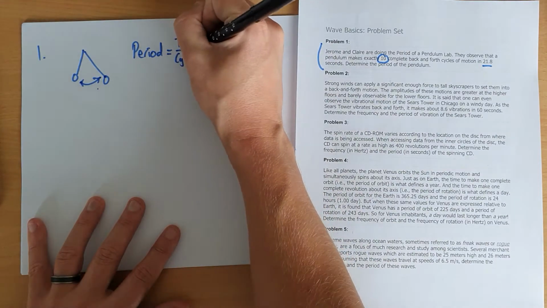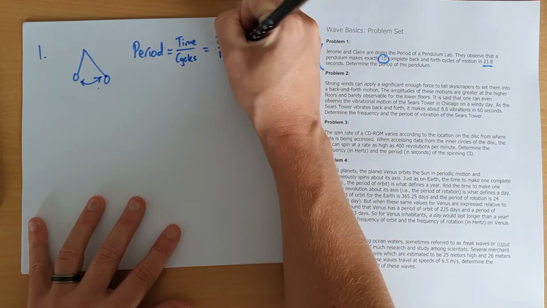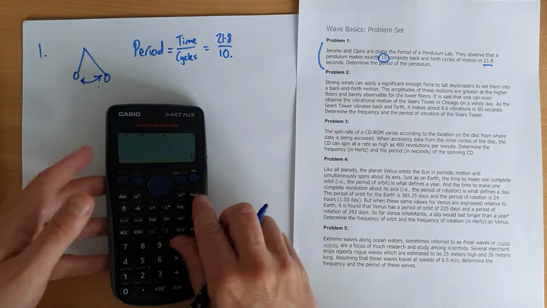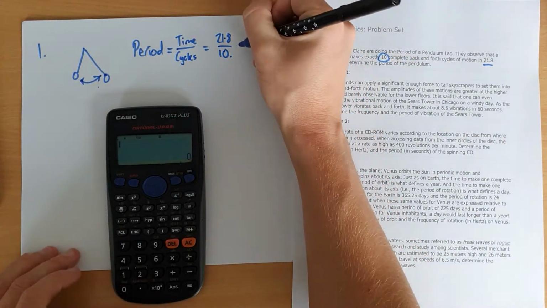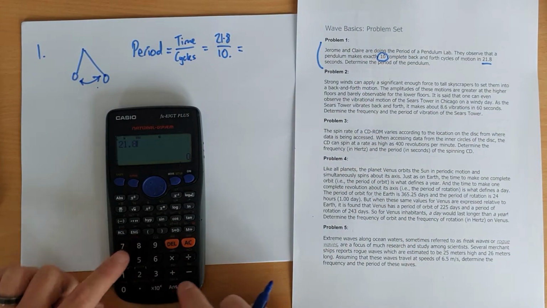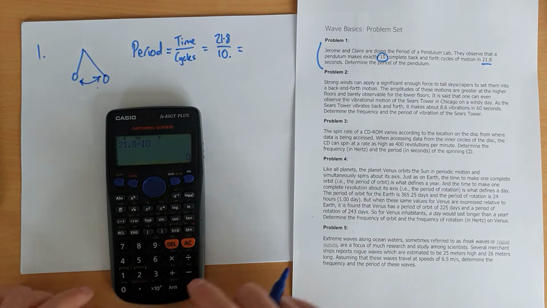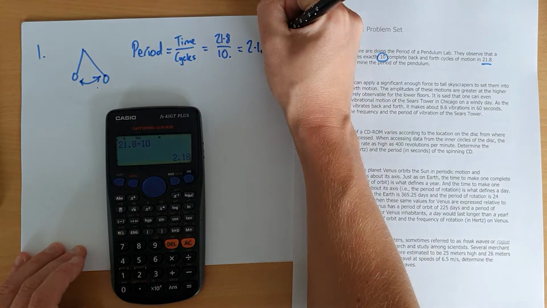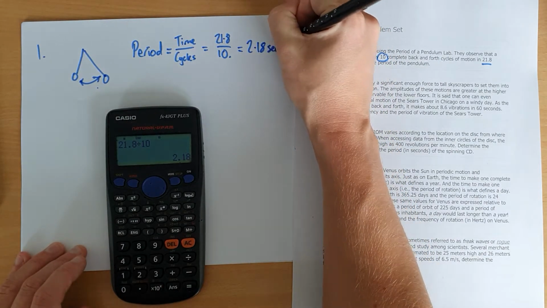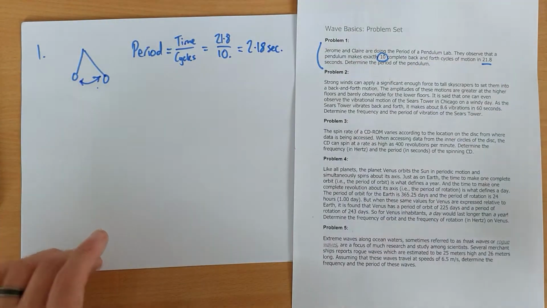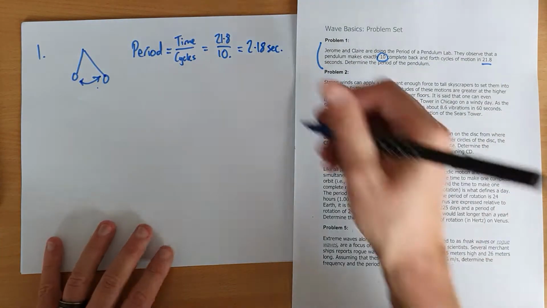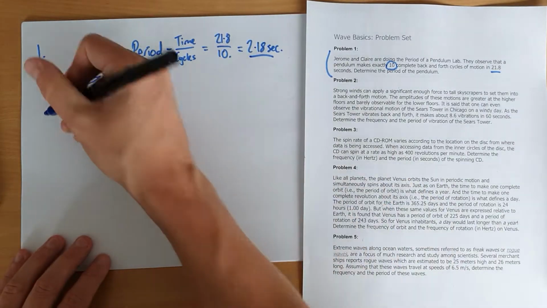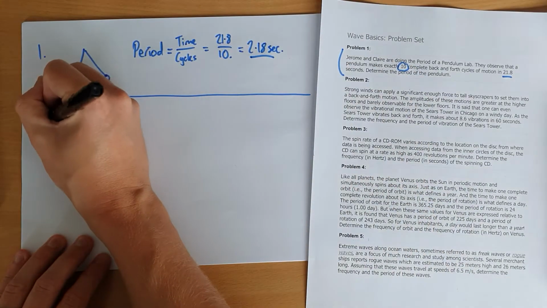Now obviously you can do this in your head, it's quite a simple formula, but we're going to do 21.8 divided by 10, and that gives us 2.18 seconds. Period measured in seconds. So that's the first problem complete. Put an underline under that. That's our answer.